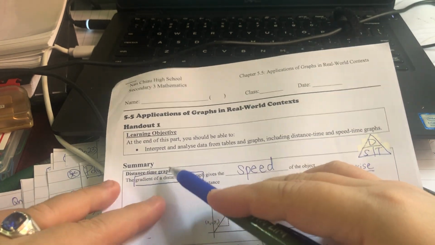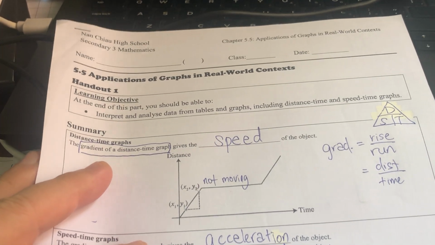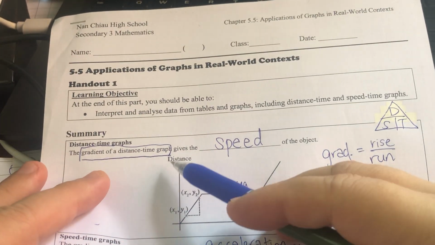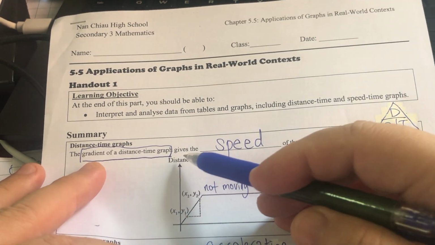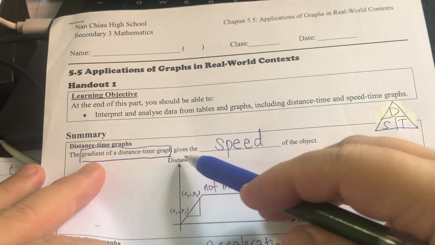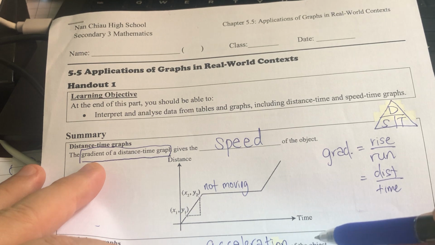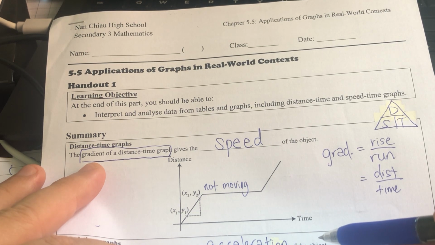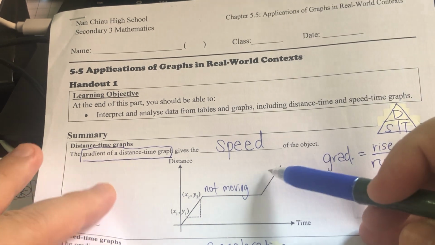Distance time graph, as the name suggests, is a graph of distance, okay, plotted against time, meaning the y-axis is distance, the x-axis is time. Now take note of the units here. It can be meter per second, kilometer per hour, or even meters per minute. So you see accordingly, and sometimes you may need to do conversion when you do your working.